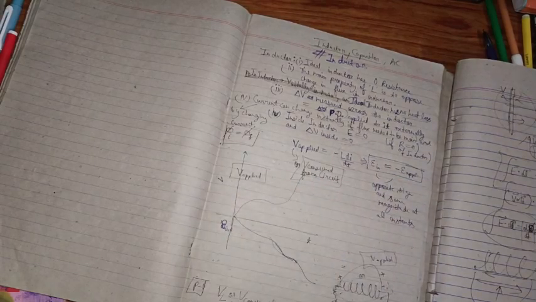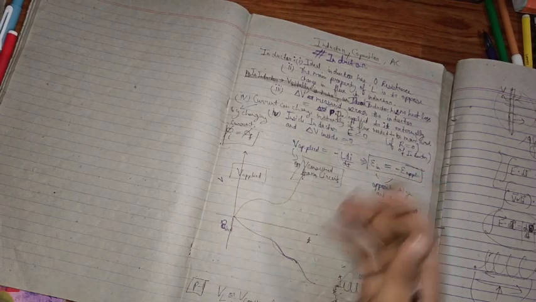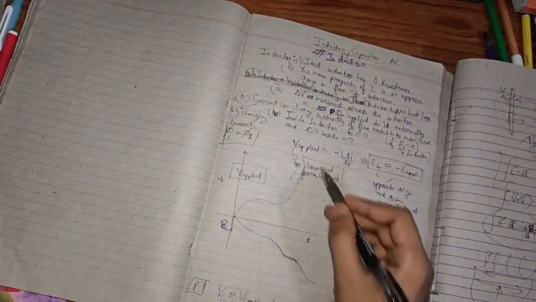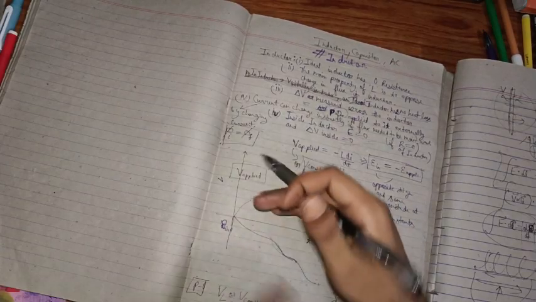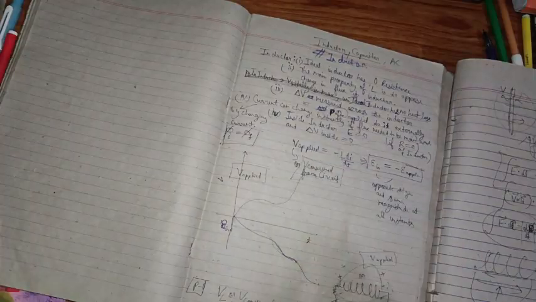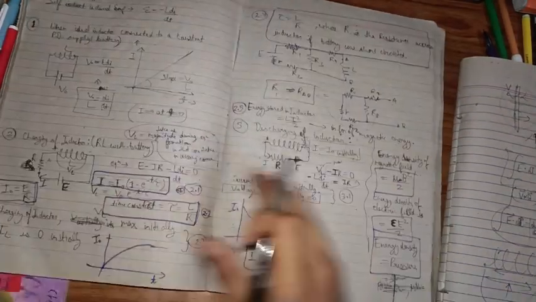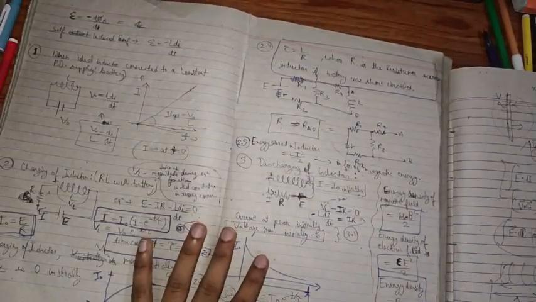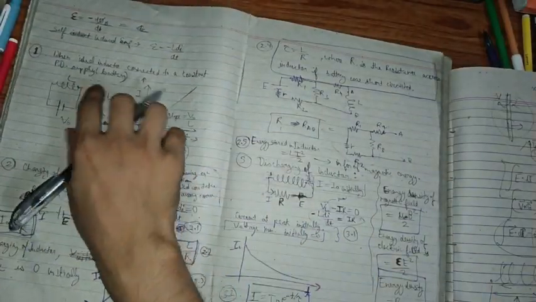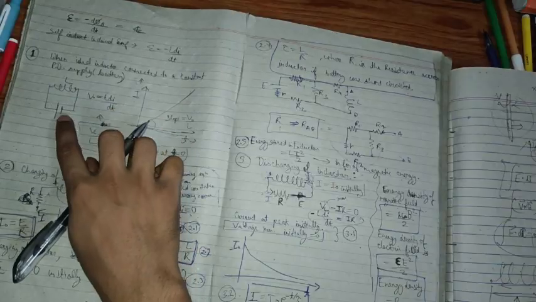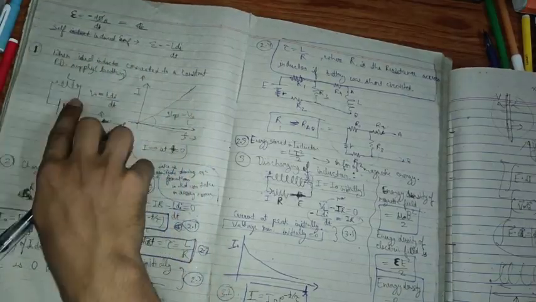Now there are a few cases I have given. When an ideal inductor is connected to a battery, as the switch is turned on, what would happen? The EMF is equal to the V applied, which is constant. So V naught is equal to L di by dt. This is the magnitude, and we get di by dt is equal to constant. So the current will increase uniformly with time, in this case when there is no resistor and a battery is connected.